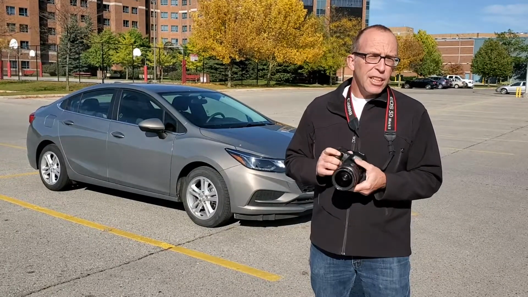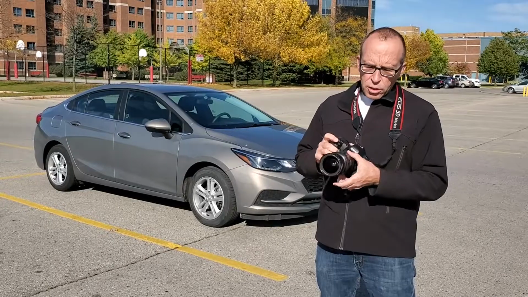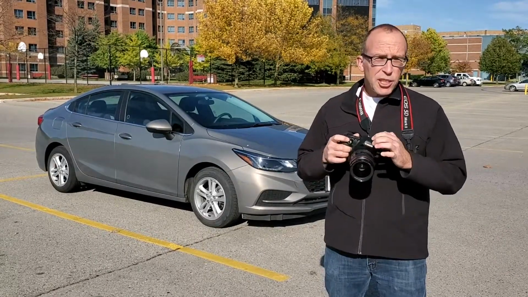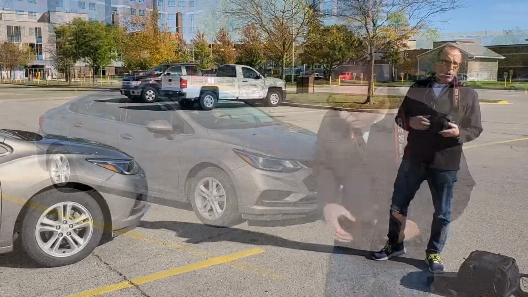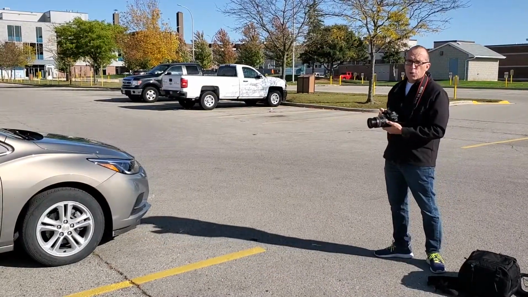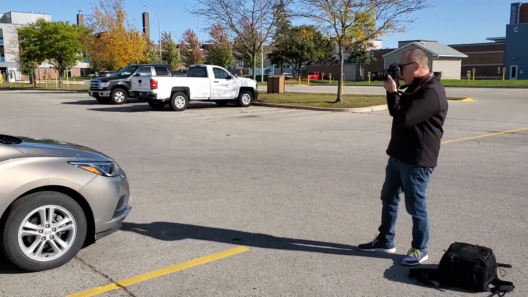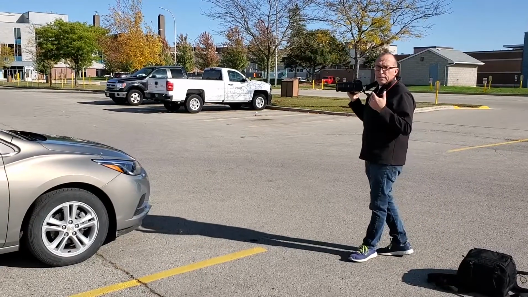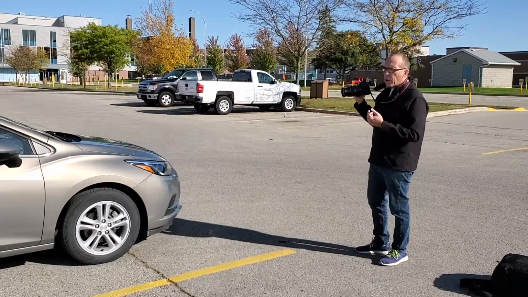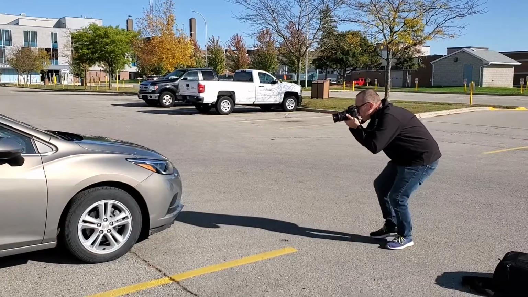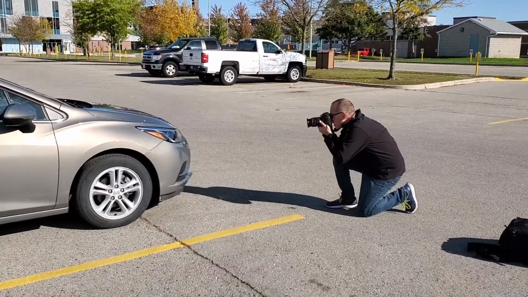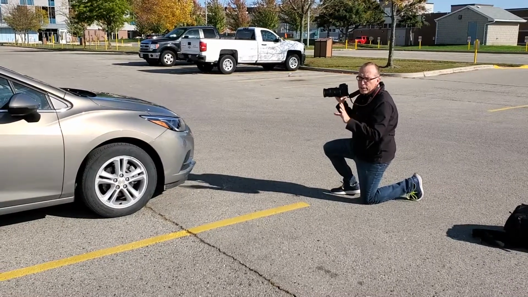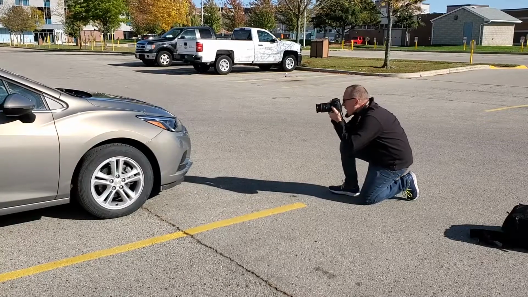So my first shot is with the wide angle lens, or the widest focal length I can get with my lens. And what I'm going to do is I'm going to get as close to the car as possible, and I'm trying to fill my frame with the car. I want to get as close to the car as I can, fill the frame up as much as possible, but still have the entire car in the shot. So I just want to get as close as I can and still have the car in the shot, and that'll be exposure number 1.